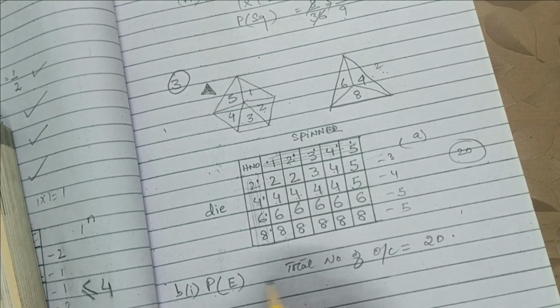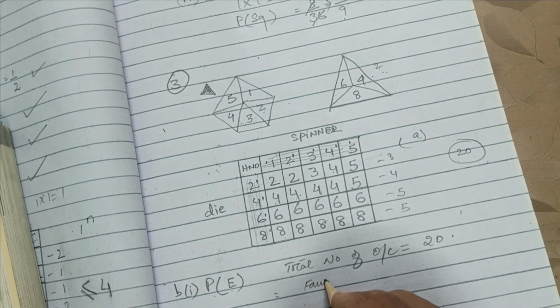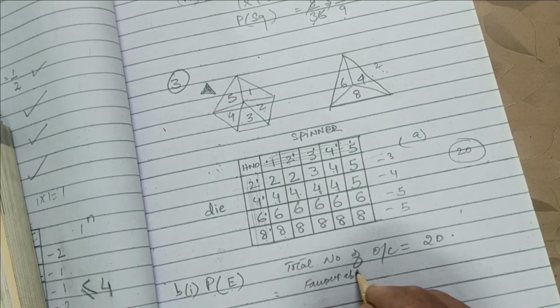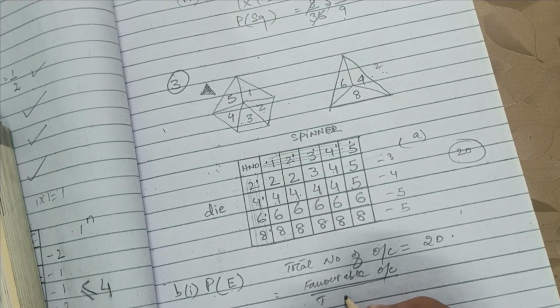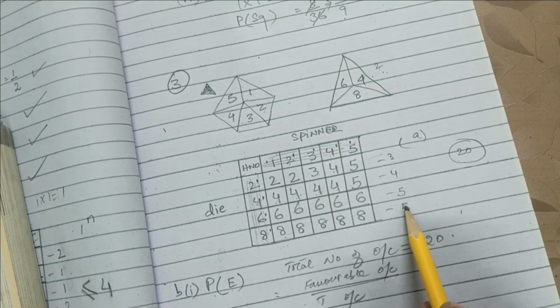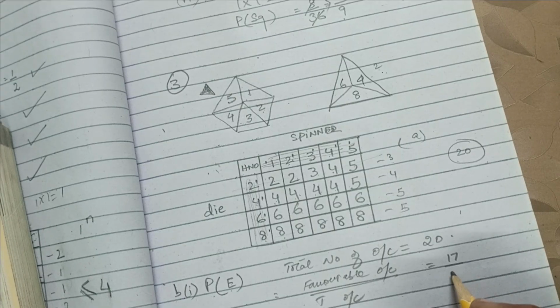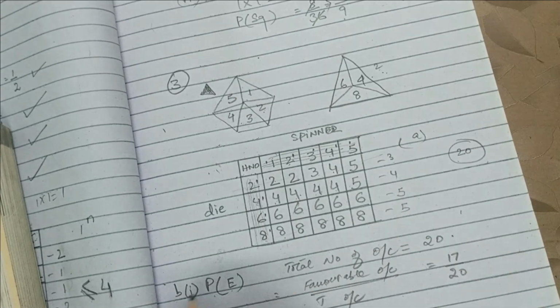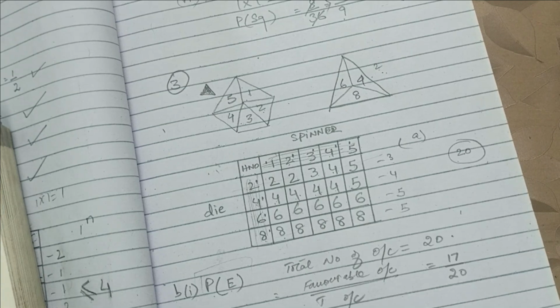Now the probability of even is favorable outcomes divided by total number of outcomes. Now how many favorable outcomes are there? There are 17 favorable outcomes out of 20. So this is the probability that the number is even.